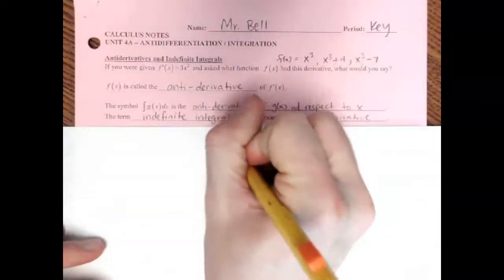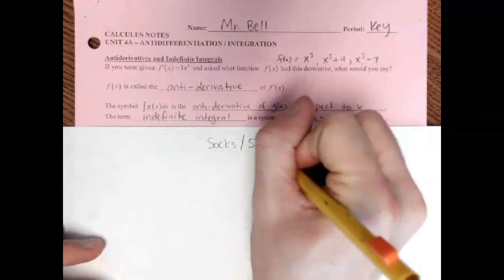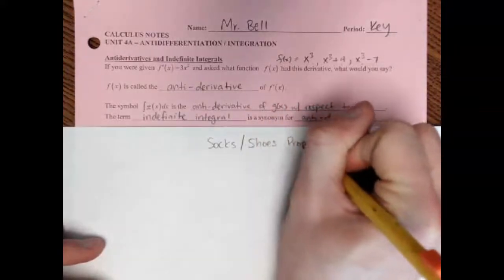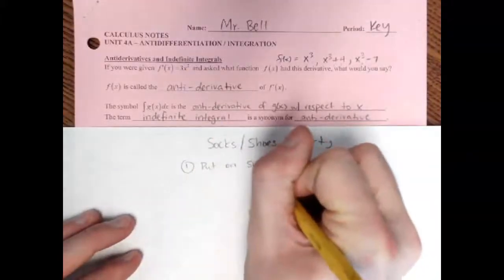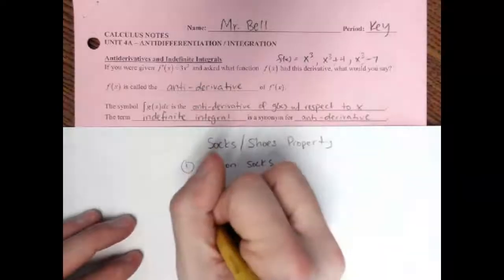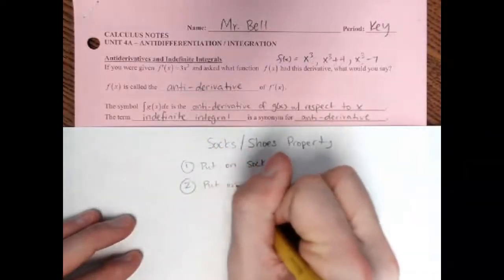Before we do, let's kind of recap how we take a derivative, right? Because it's important that you understand something. And this something is actually called the socks, shoes property. It has to do with inverse processes compared to original processes. Let's talk about it for a minute. Socks, shoes property. Let's see, when you get dressed in the morning, right? There's typically two things you do to get your feet ready, right? You would put on your socks, and then the second thing is that you would put on your shoes, right?